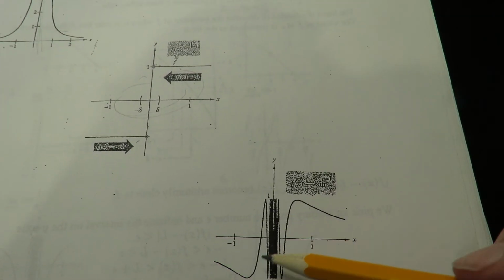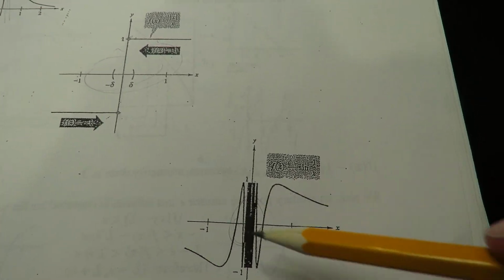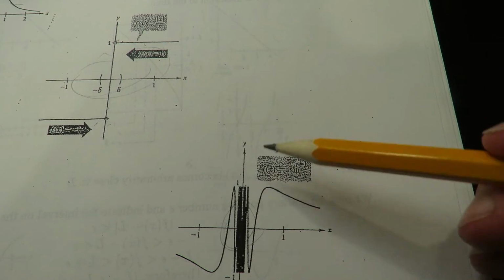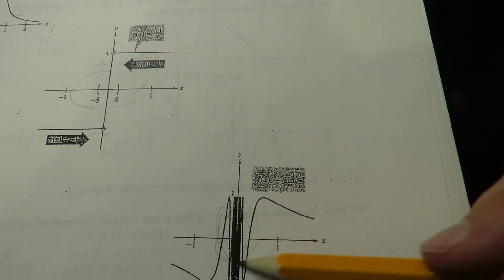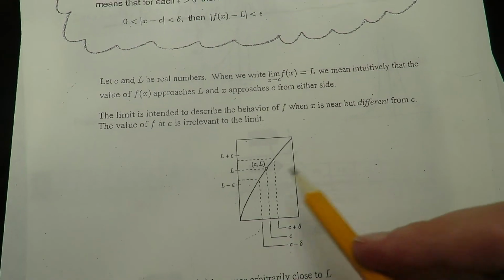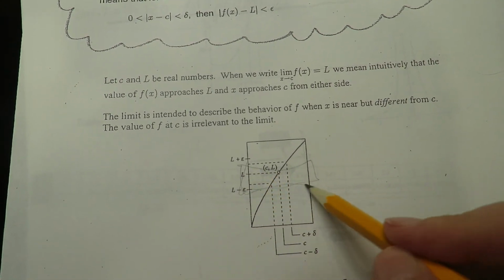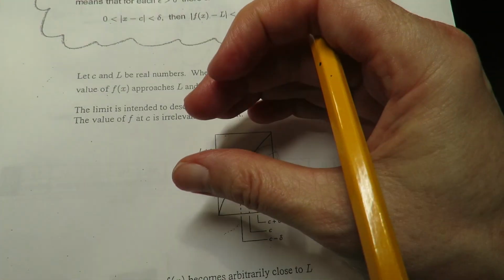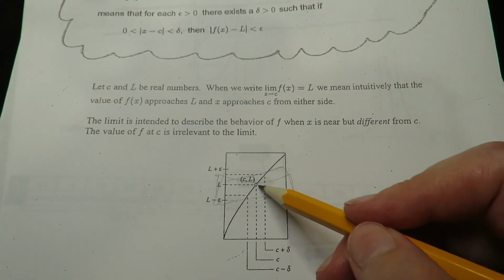And here, like I said before, since it increases oscillation, it sort of jumps in and out of my target box, and I can't catch it. And that's why the limit doesn't exist here. So for us to say that the limit exists, it has to fall within a particular box or target, and then we can say we've caught it, it's in here, right? And then we can say the limit exists.